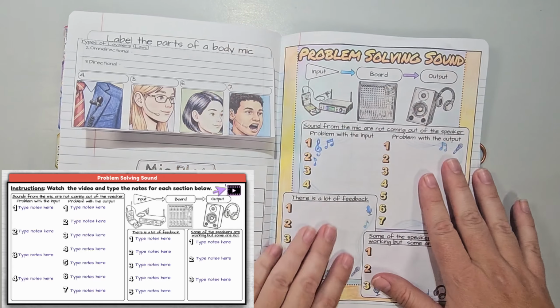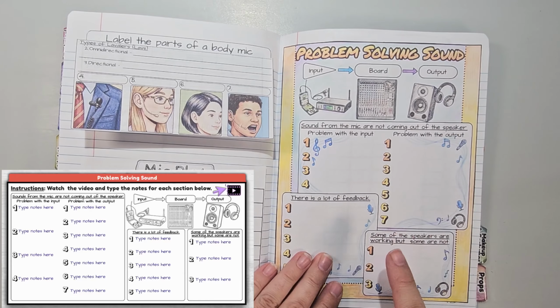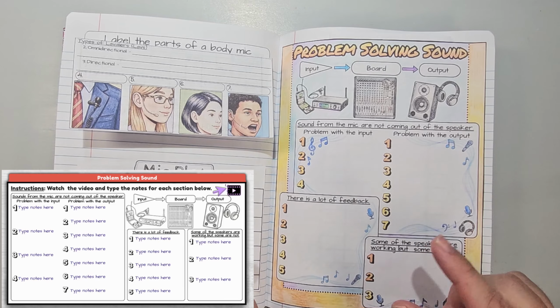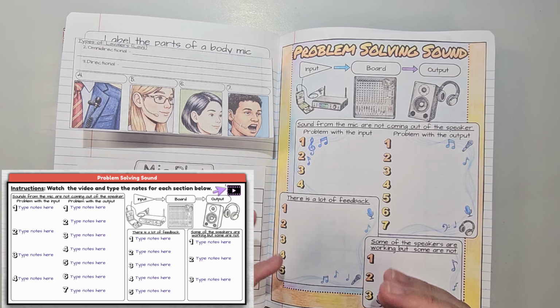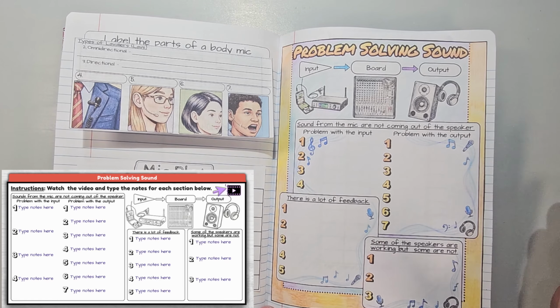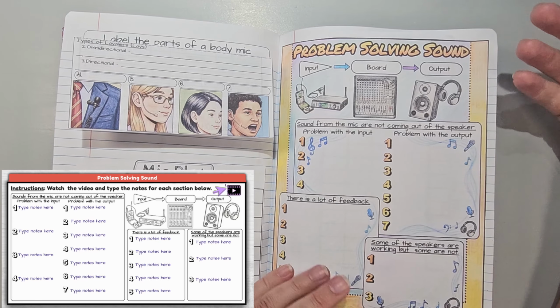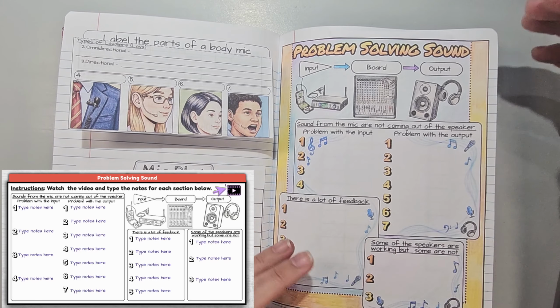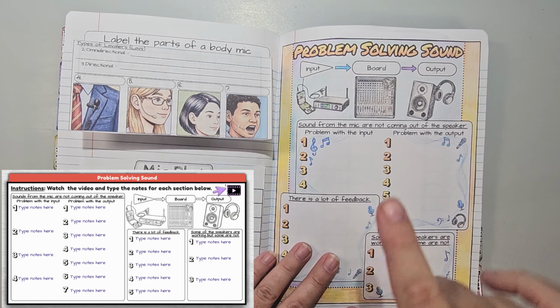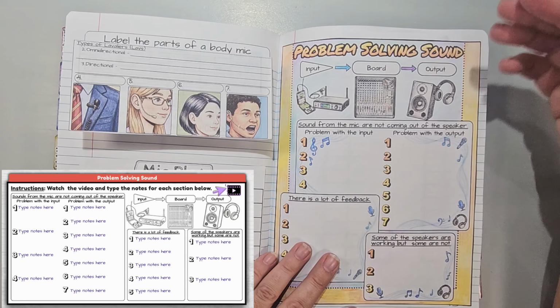I also use this pocket for putting a page of how our soundboard works in it and the specific things for our soundboard. So this is a general problem solving soundboard activity, but each of us has different boards at our school. Right now, my school has an iPad that we have to scroll back and forth to be able to change our channels. So we're dealing with that.